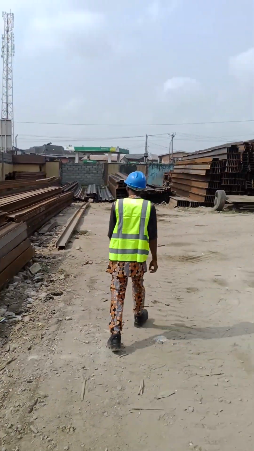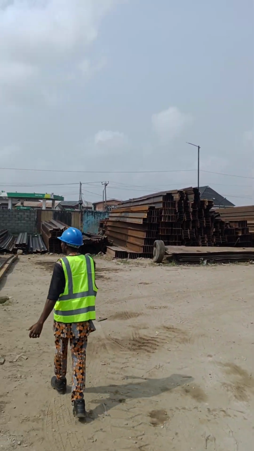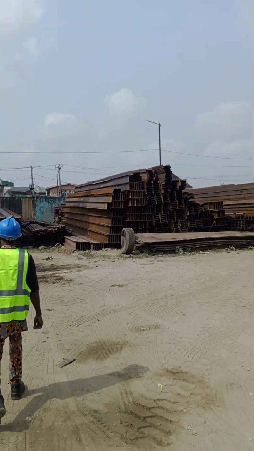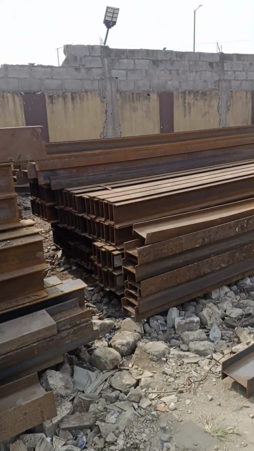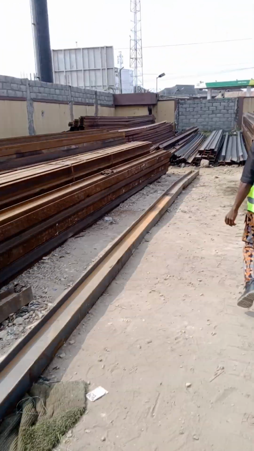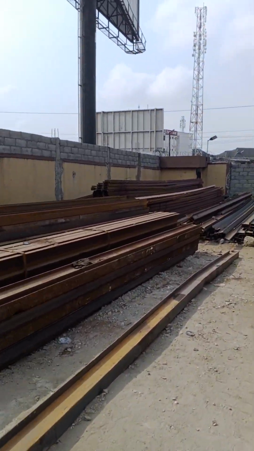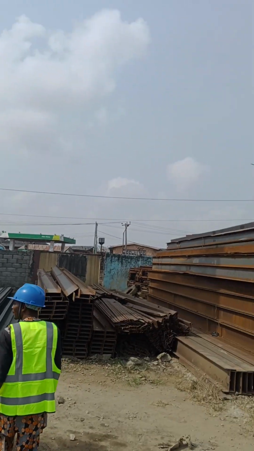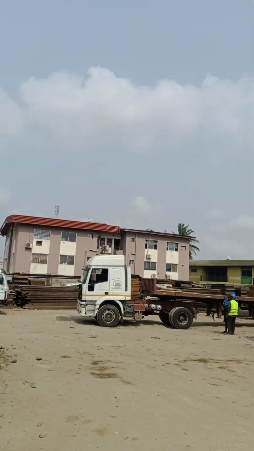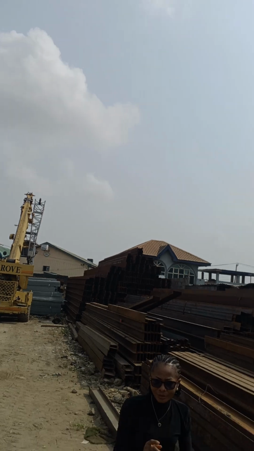All these ones, this is just the warehouse of it. All of them are beams. Okay, look at this one.